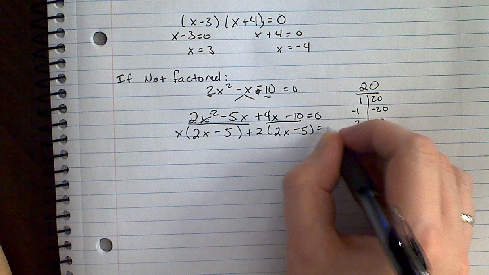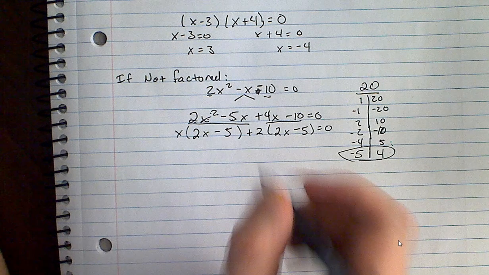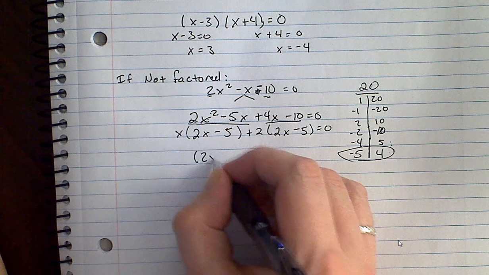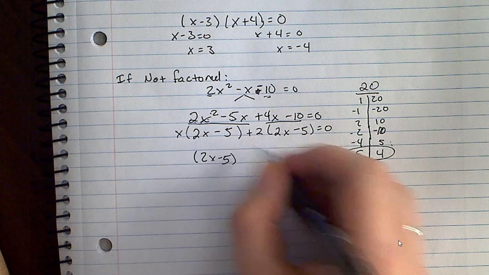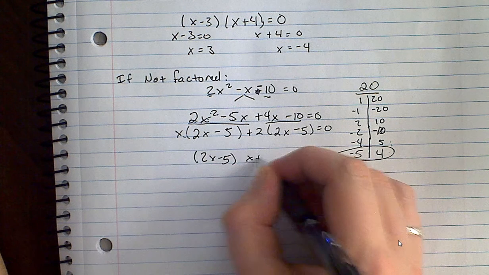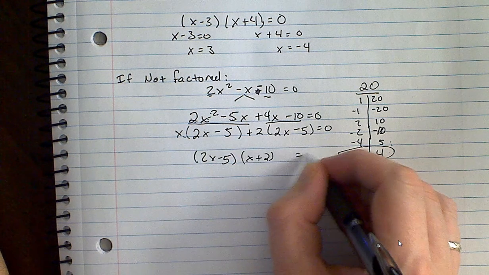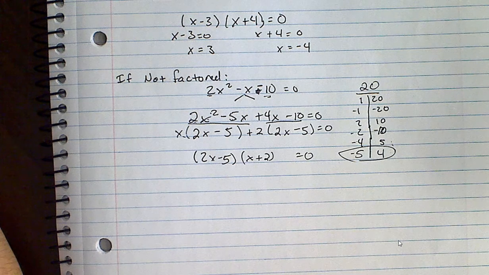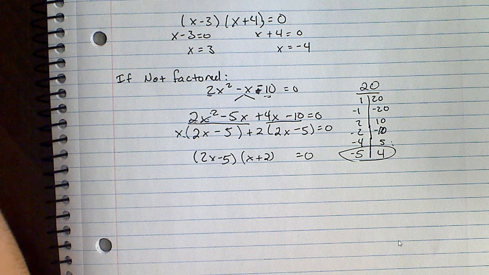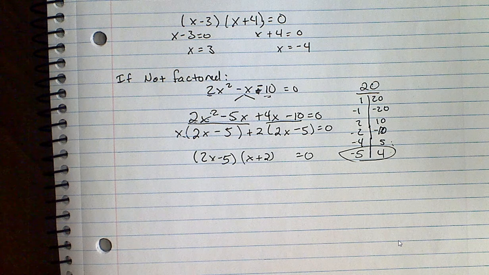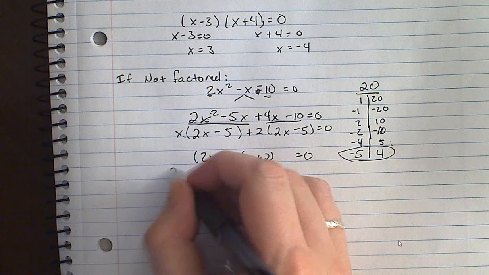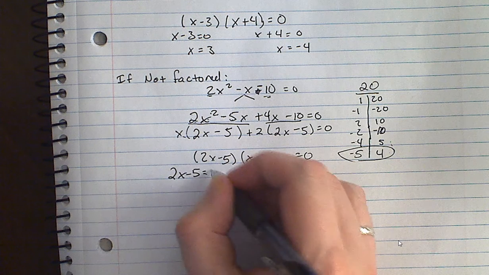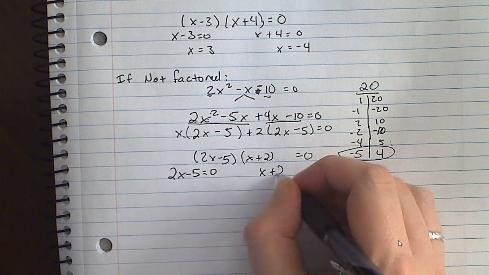Equal to 0. So your two parentheses here, one is going to be what's inside, 2x minus 5, and the other is what's outside, x plus 2. Pretty much factoring, but you couldn't put 0. Yeah, and now, once you got it to this point, because it's an equation, this isn't the answer. You have to find the answer. So you would split this into two separate equations. One would be 2x minus 5 equals 0, and the other is x plus 2 equals 0.